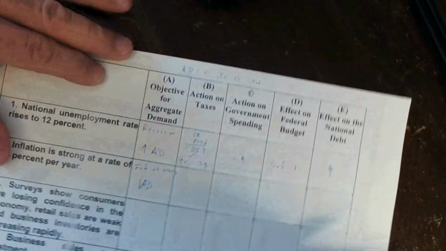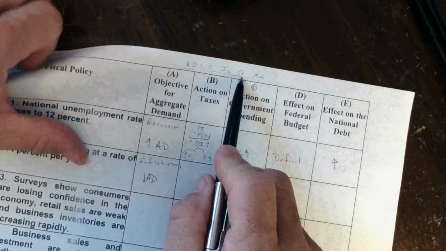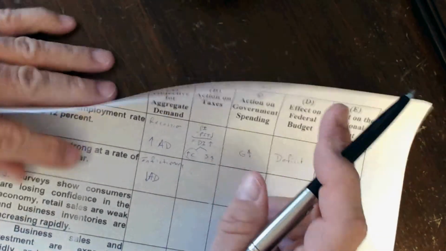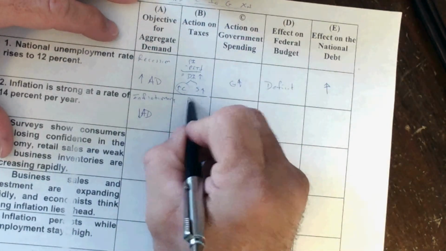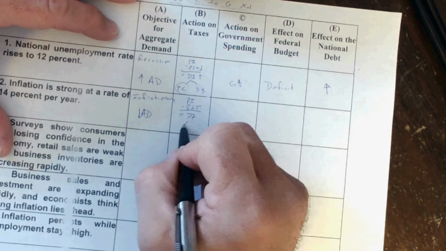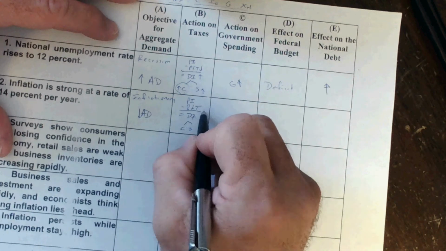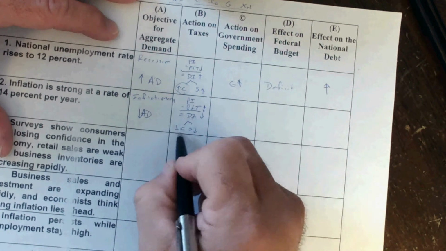So how can the government make aggregate demand decrease? Well, either by causing consumers to spend less or government spending less. Personal income minus personal income taxes equals disposable income, which is then consumed or saved. The government can raise taxes, lowering disposable income, causing both consumption and savings to fall.